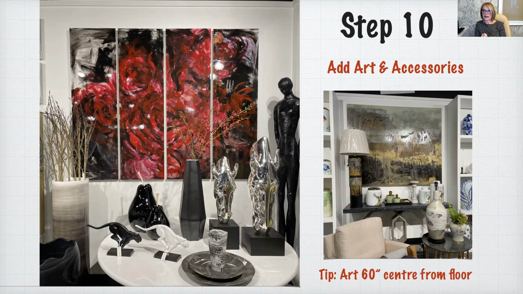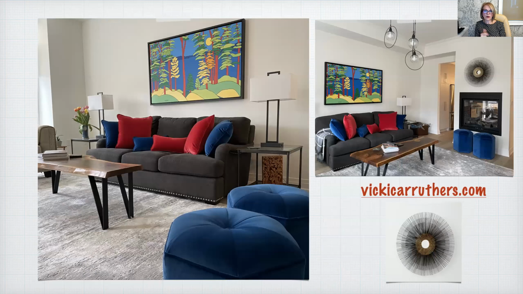And again, what I had given you the tip before for the height of the art, 60 inches from the floor to the center of your art should be where it gets hung. So that's really important. This is a project that I just finished doing recently, and I wanted to talk about the art because it's just so stunning.